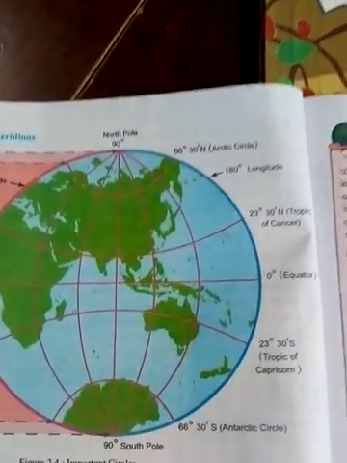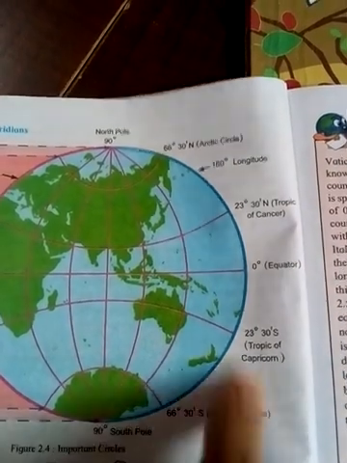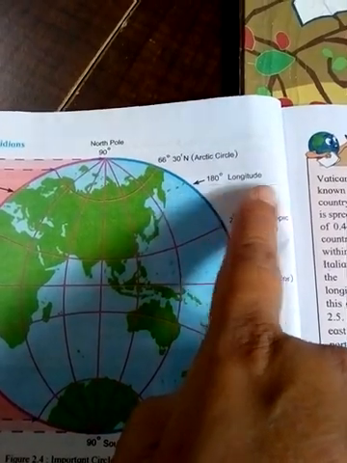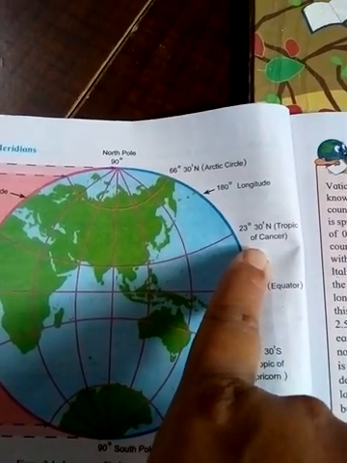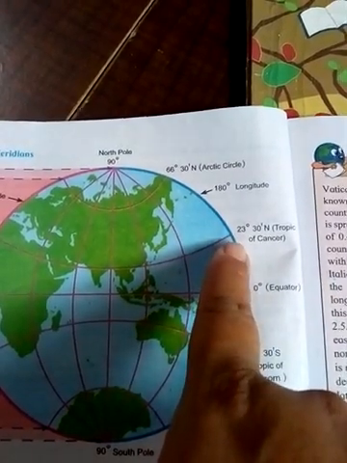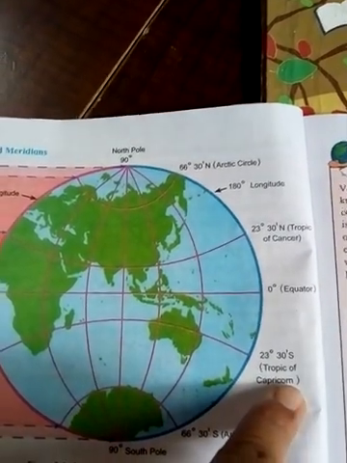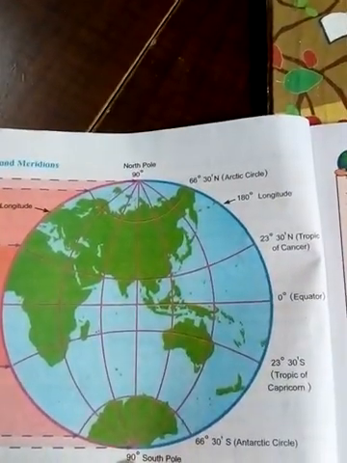That means here is the 66 degrees 30 minutes south, known as the Antarctic circle, and here is the Arctic circle. Then 180 degrees is also known as the longitude. Then again, on the north side, 23 degrees 30 minutes north is known as the Tropic of Cancer, and here is the Tropic of Capricorn. Here is the north pole and here is the south pole.